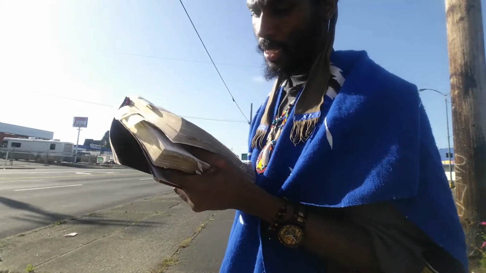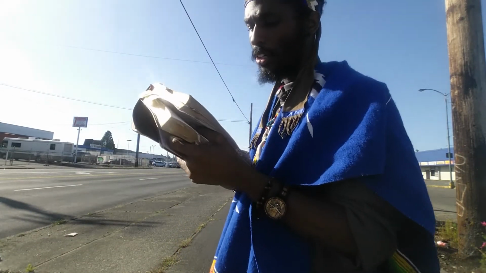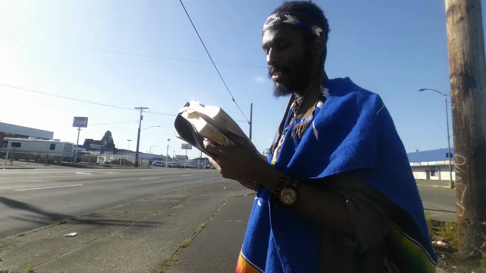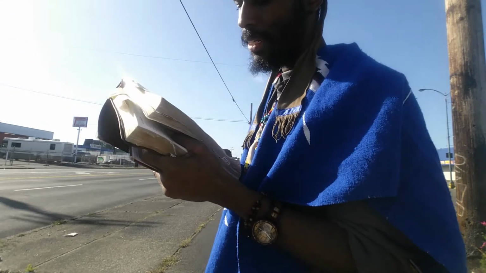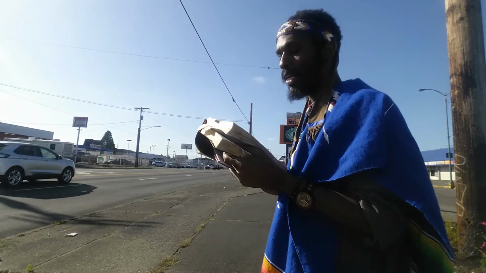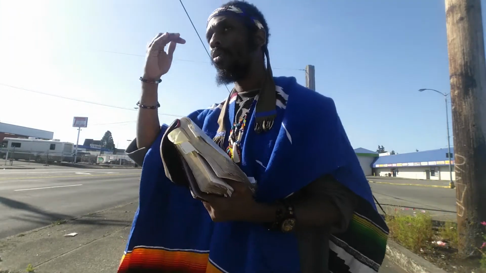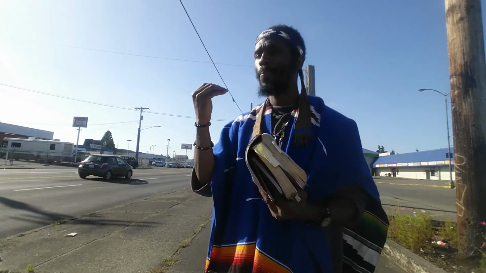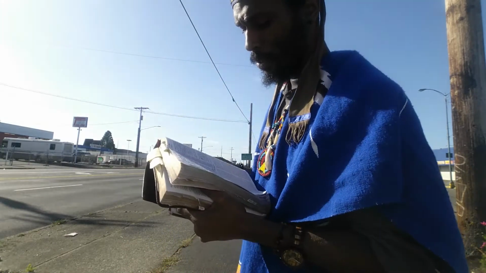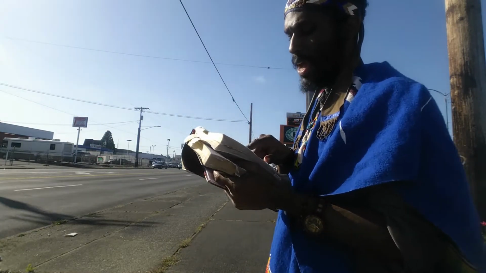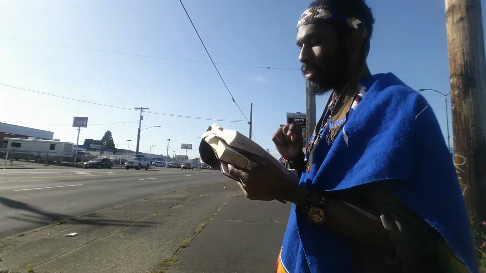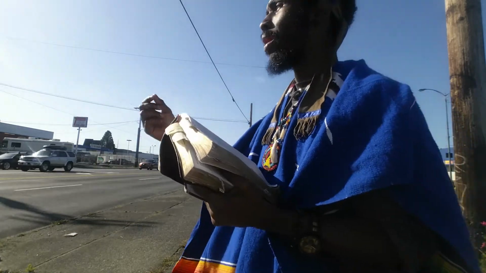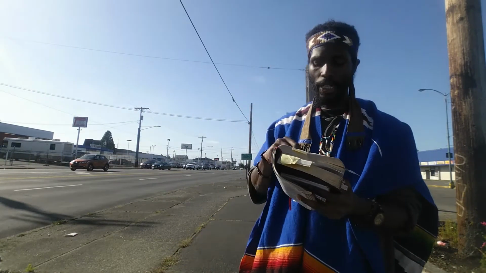All right, it says, and the 10 horns which thou sawest are 10 kings, which have received no kingdom as yet, but receive power as kings one hour with the beast. So that's the 10 horns, the EU, which is upon that beast, which is NATO. These have one mind, and shall give their power and strength unto the beast. So they're going to give their power unto NATO. All right, the EU is.